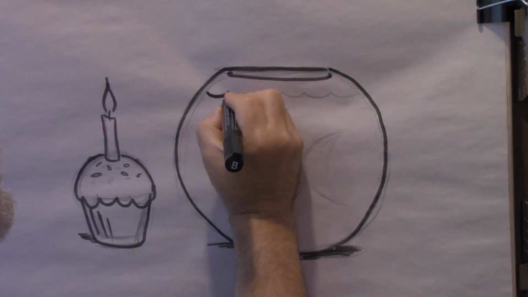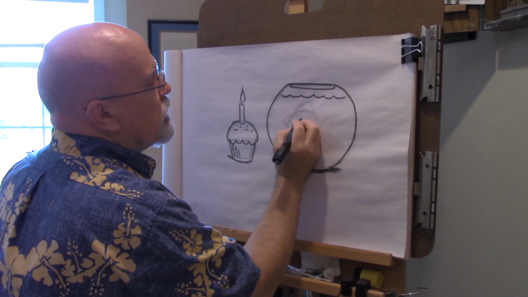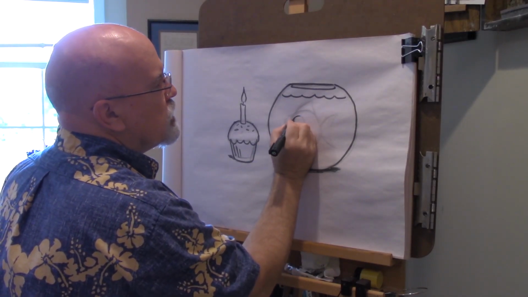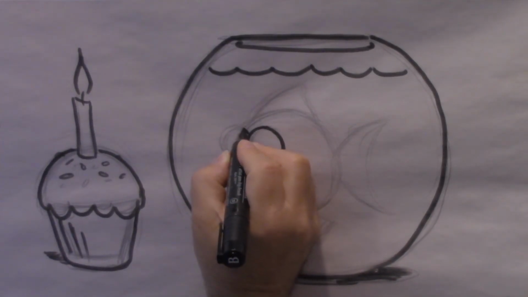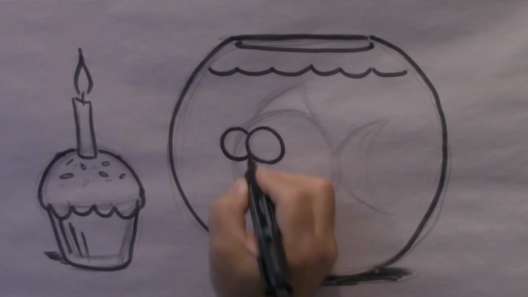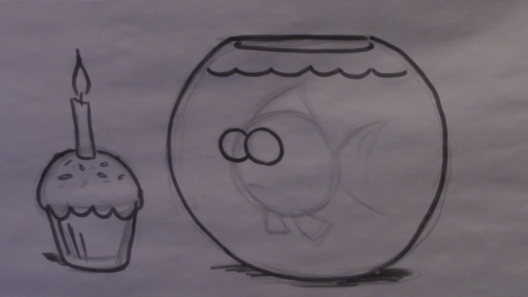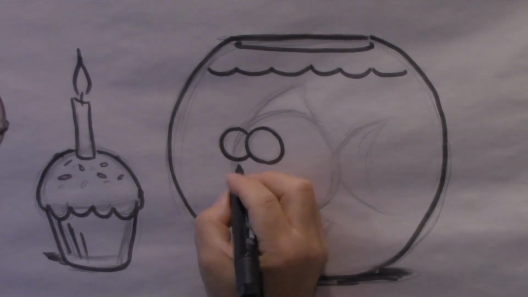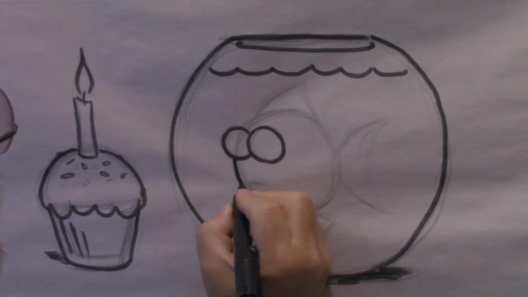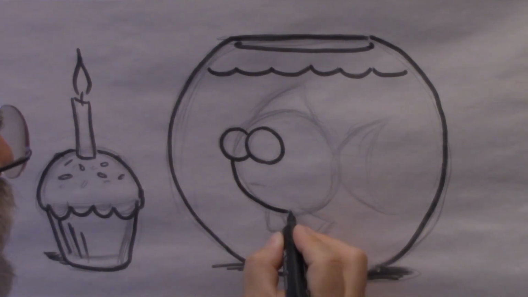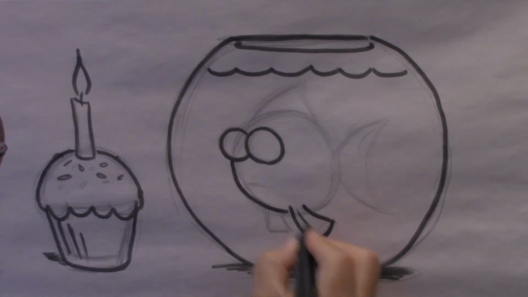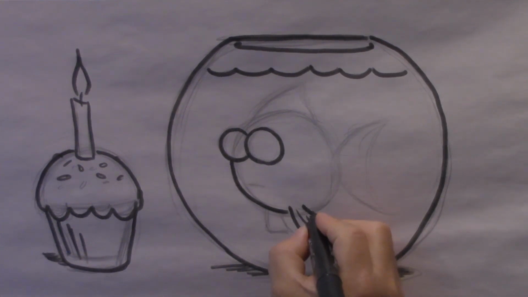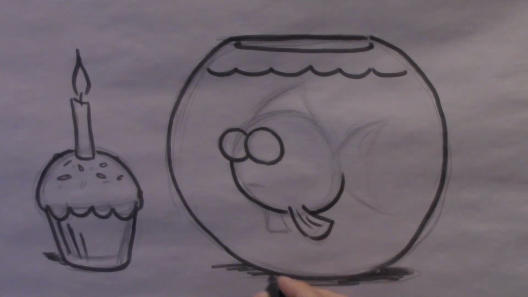Okay, we'll draw the water here. Okay, so let's draw these eyes. Big ping pong ball eyes. Now, I'm sure you've already seen where I might be going with this. Get his body, don't draw in front of where that fin's going to go, like that. Just simple little lines for his fins. I'm not going to get too detailed here.